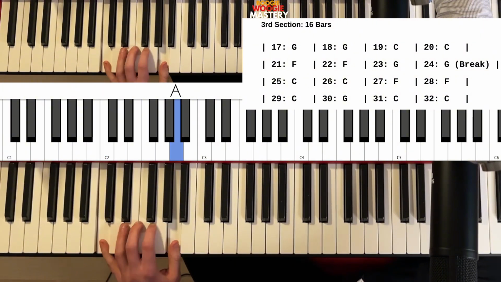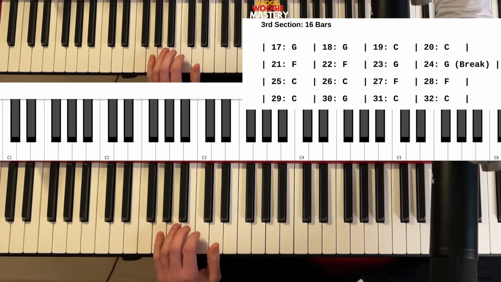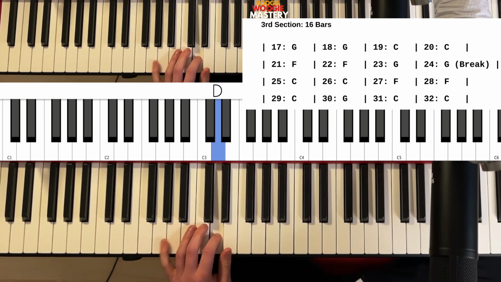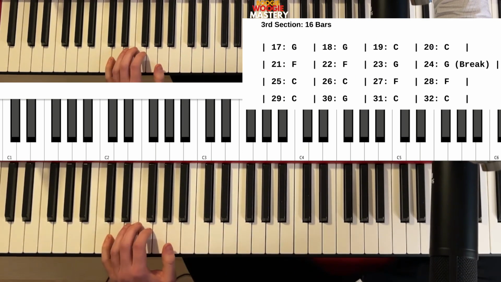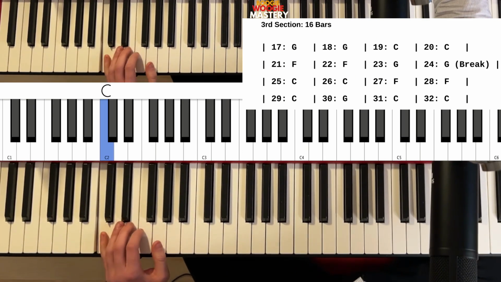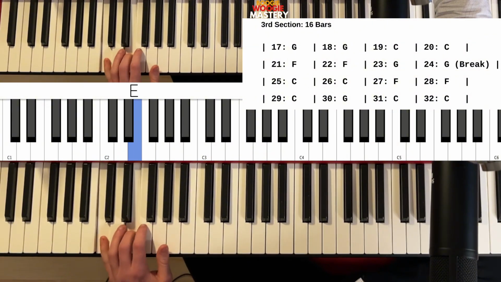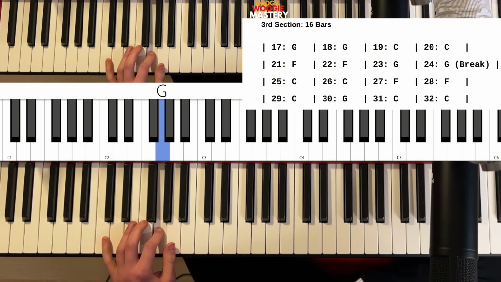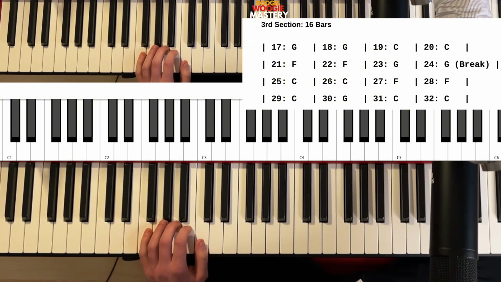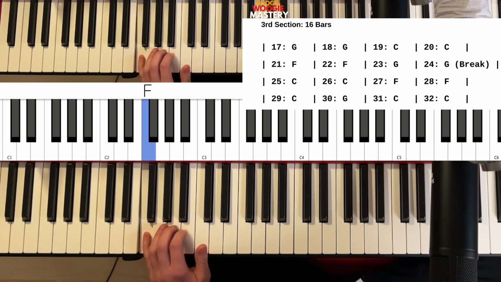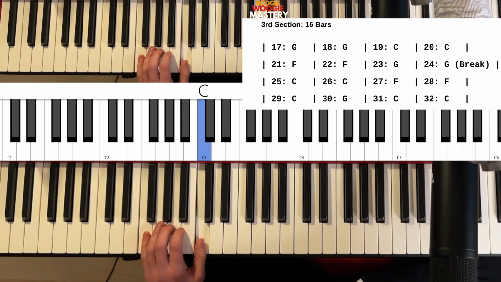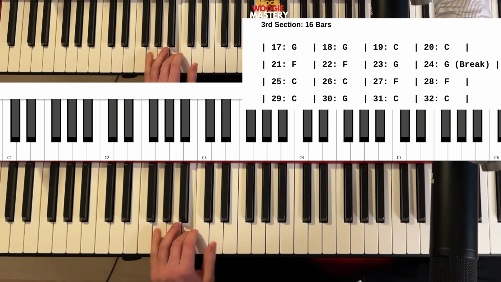And then going on G for 2 bars. So the first 2 bars of the third part are on G. Then you go on C for 2. Then on F for 2. And then on G for 2.